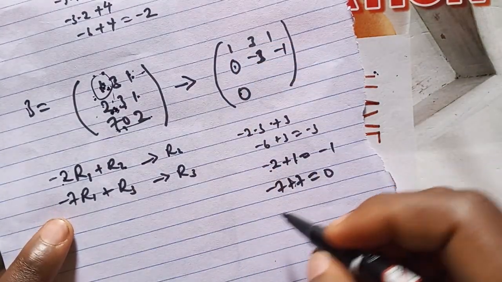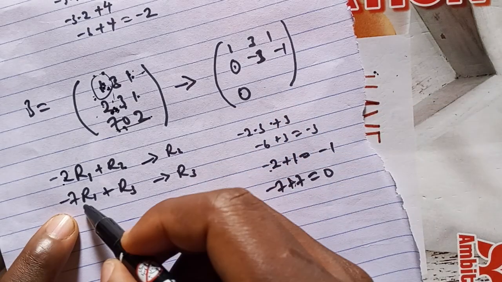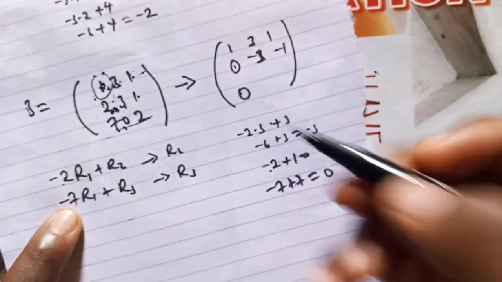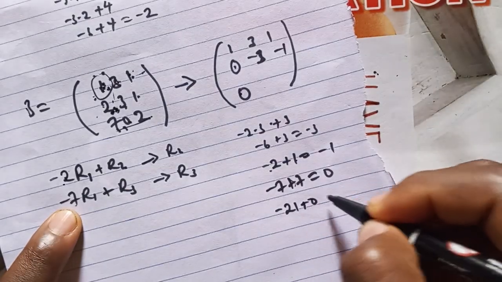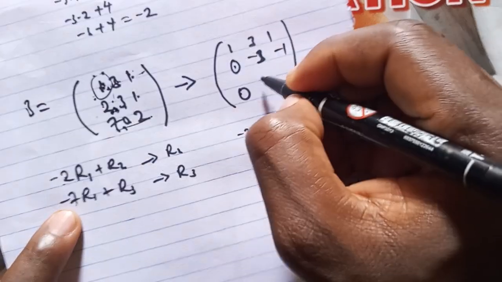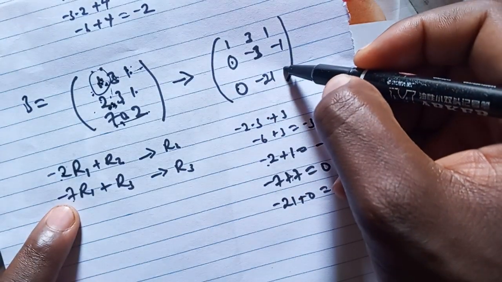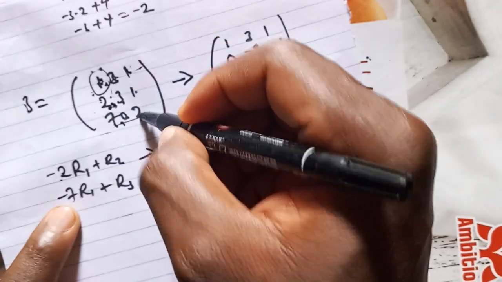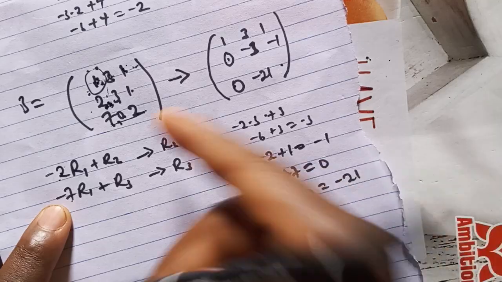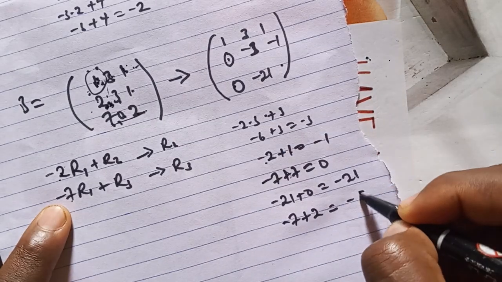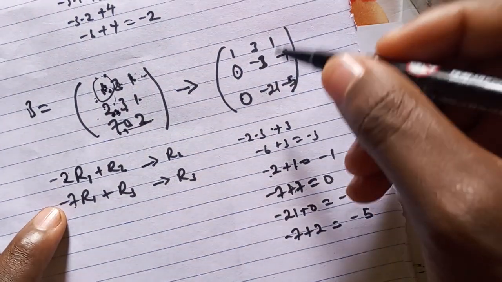So the next one, I'm still going to continue. Remember, I'm going to fill in all this. So minus 7 times 3 will give me minus 21. Now what's the corresponding value? 0 plus minus 21 gives minus 21. Now the last part here, remember this and its corresponding value. Minus 7 times 1 is minus 7, plus 2 is going to give me minus 5. So you see, minus 5.